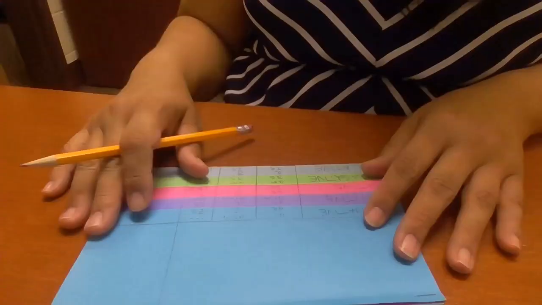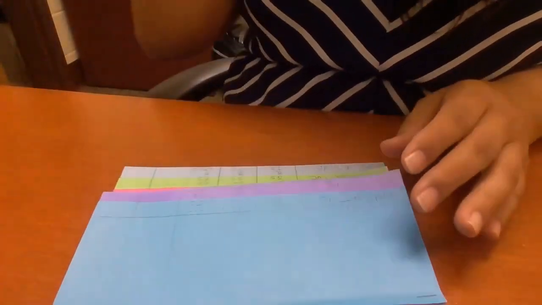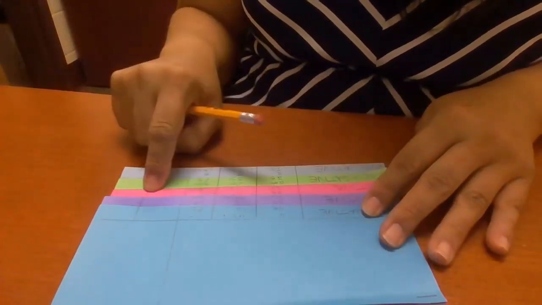Kids, so today we're going to be adding information to the dative case tab of your noun flip chart. What you're going to need for this video today is your noun flip chart and a pencil. So let's get started. Okay, so we're going to start by flipping up to the pink tab, which is your dative case tab.